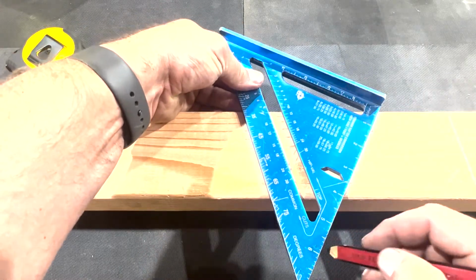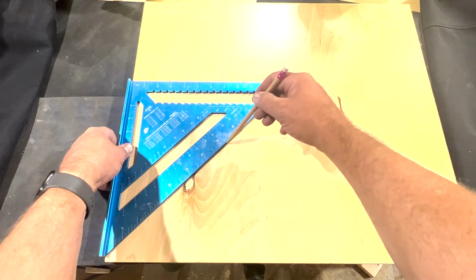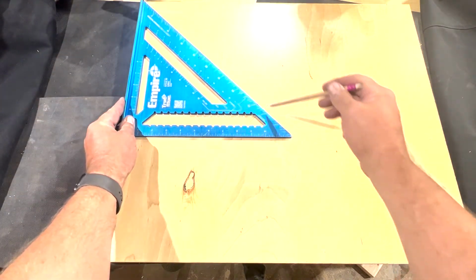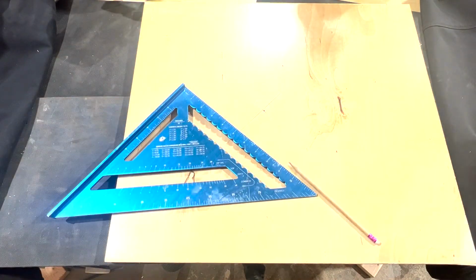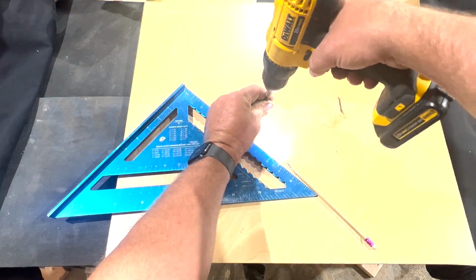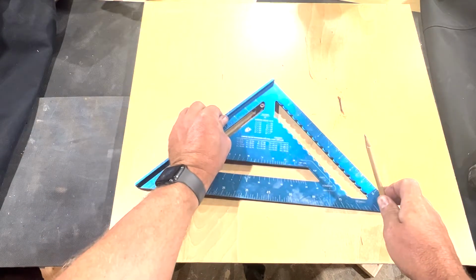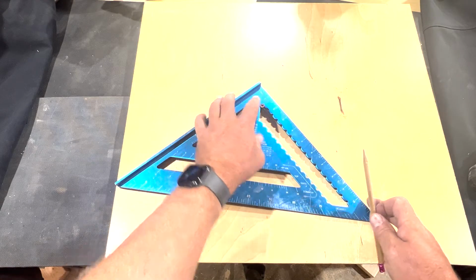A trick you might not know that a speed square does, now this is a little bit bigger speed square. Some of the smaller speed squares have this feature. My small one doesn't have it, but we just make a few marks there and put a screw in. This will be our center pivot point. So this is a pivot point here.